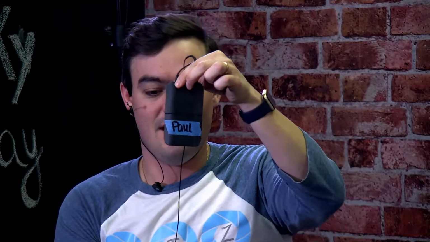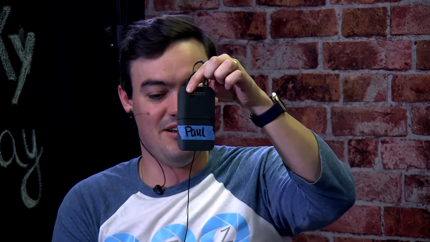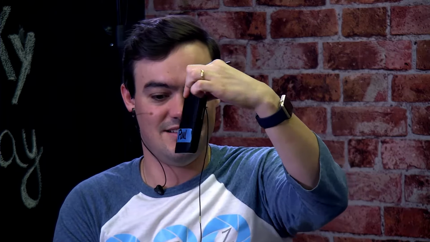Here's the DPA. Here's the Shure. This is the Shure battery pack. So mine says Paul. Tessa's says Tess. And that is a $100 adapter for the DPA Define. He's still upset about that adapter.